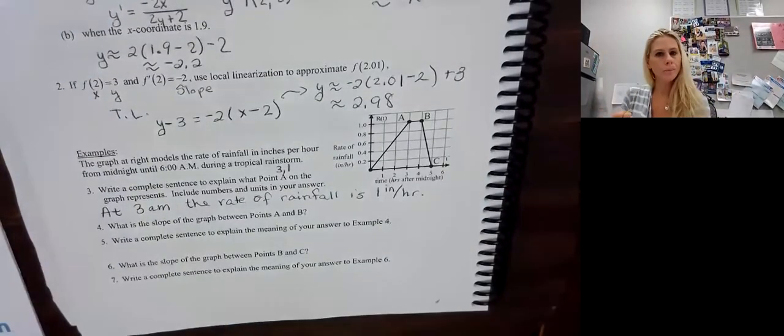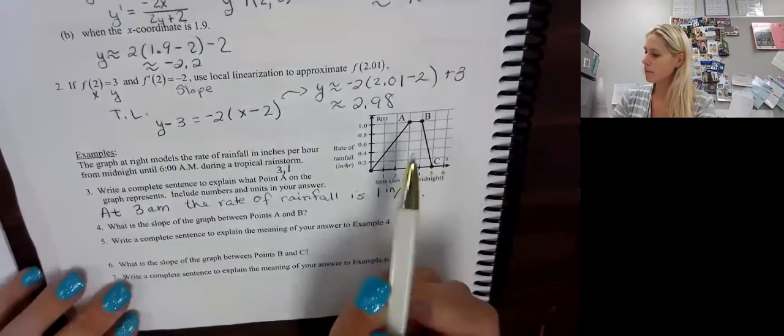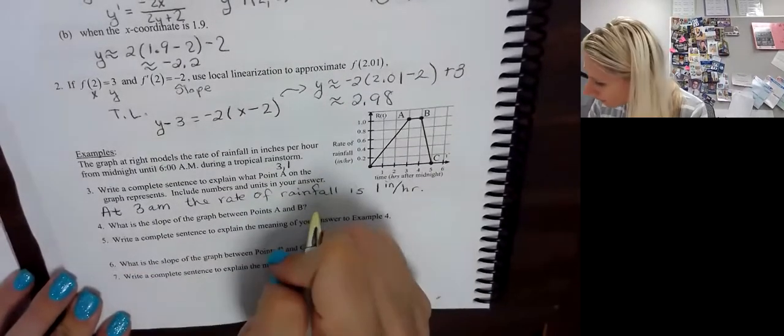That's it. Okay. What is the slope of the graph between points A and B? Well, A and B, and what's our slope here? Our slope is 0.